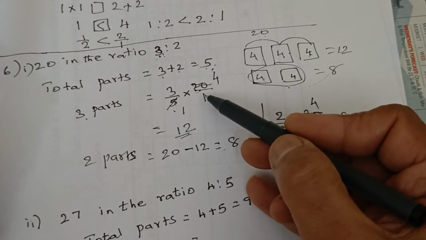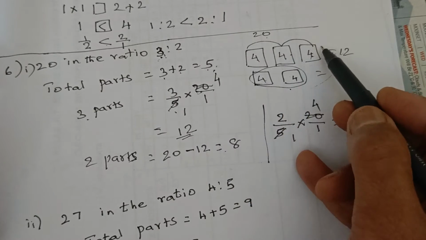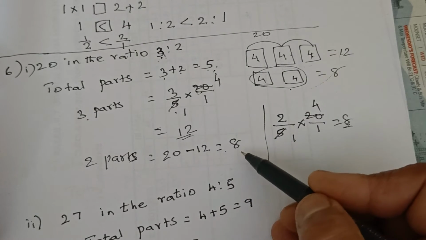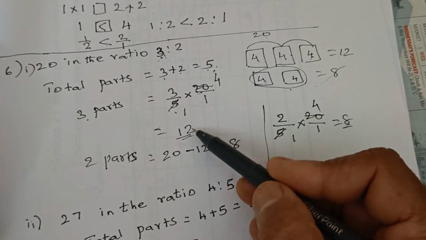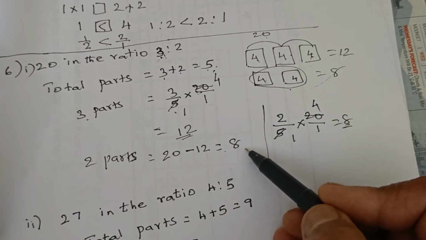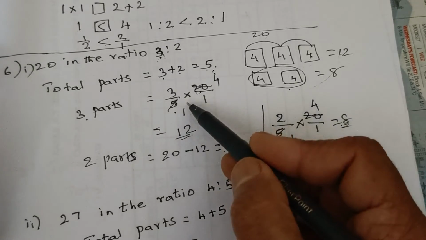This is as in the first step. Or, out of 20, the first person gets 12, and the remaining is for the second one. So total minus the first portion: 20 minus 12 gives you 8. This is the easy way of finding the second one. Or you can do it just like the previous step.